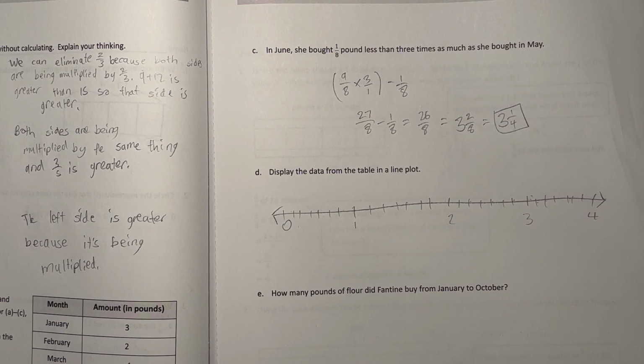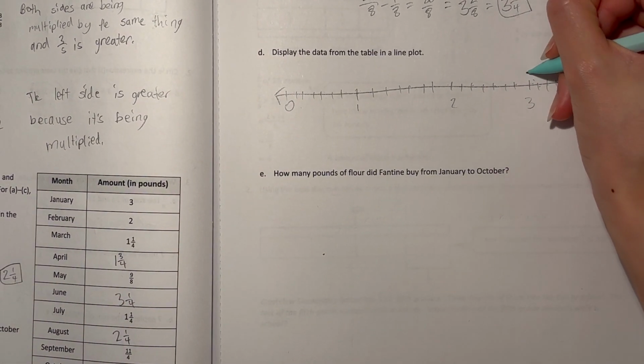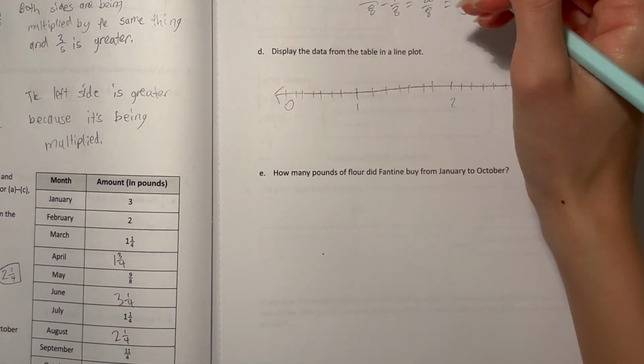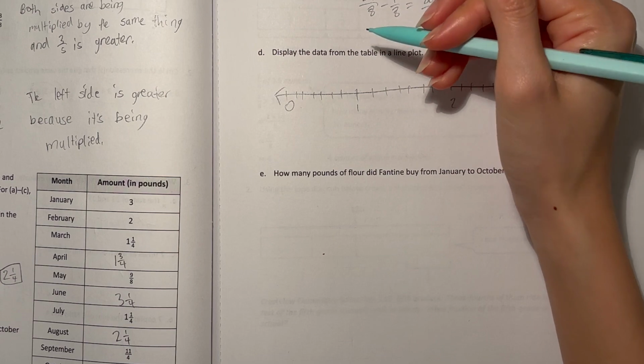All right, so now we can put it on. January is 3, so that'll just be 1 above 3. February is 2. March is 1 1/4.